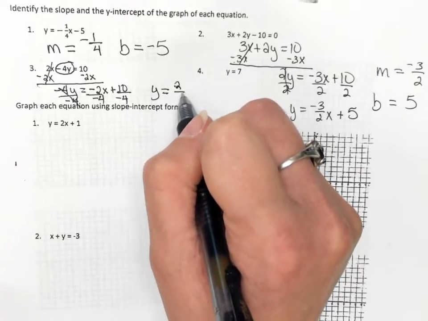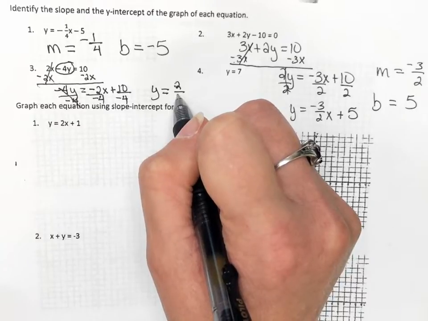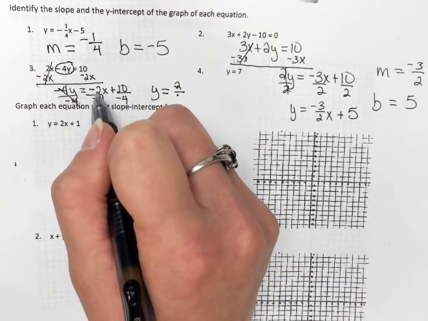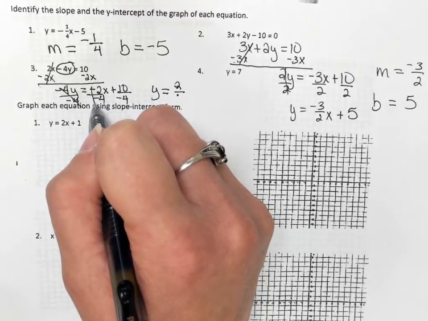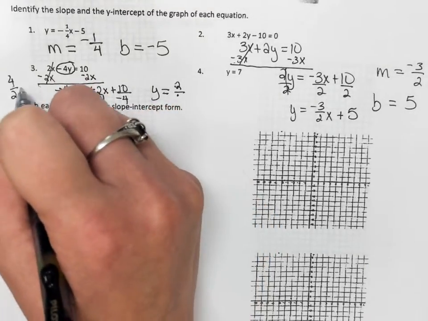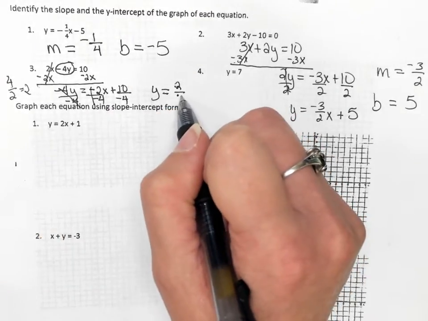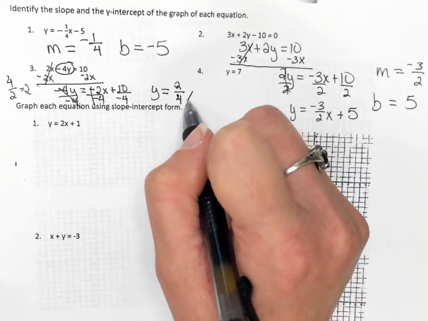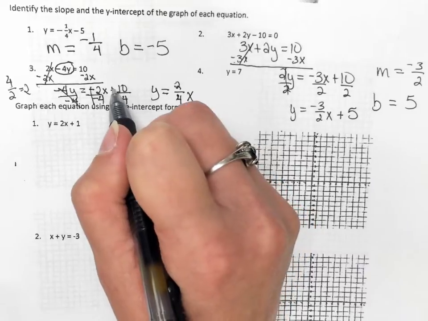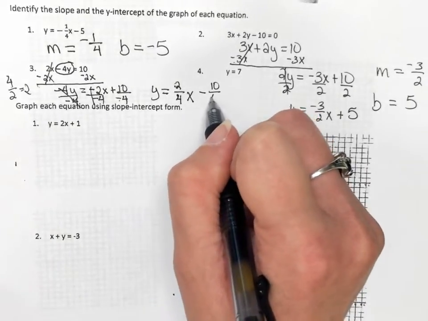Positive 2, over. Because remember, this is not 4 over 2, be careful. So negatives do go away. See, 4 over 2 is 2. But that's not what I have. I have 2 over 4. So what would I get if the negatives go away? 2 over 4, right? X. And instead of plus a minus, then I would just say minus 10 over 4.